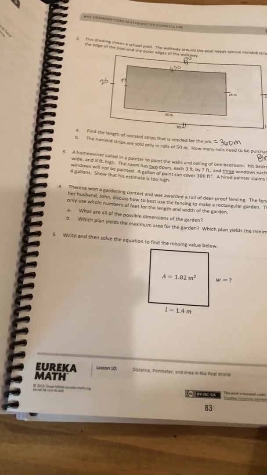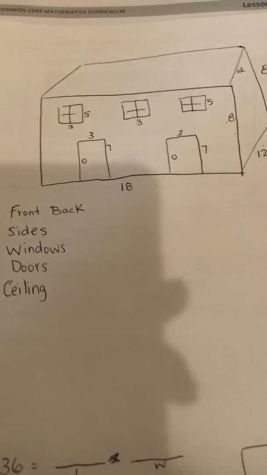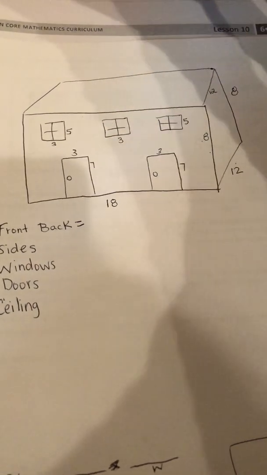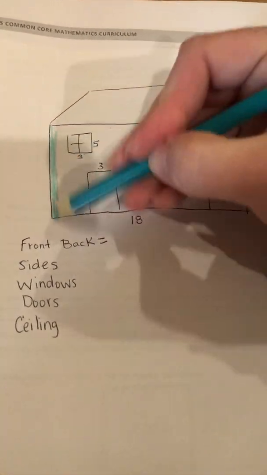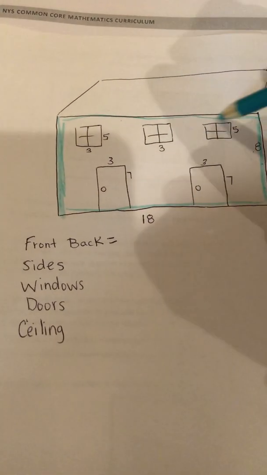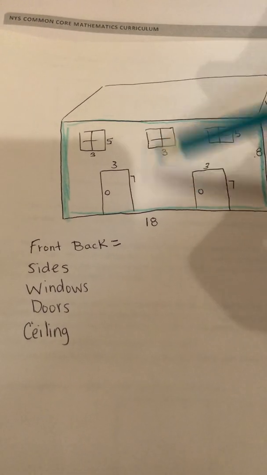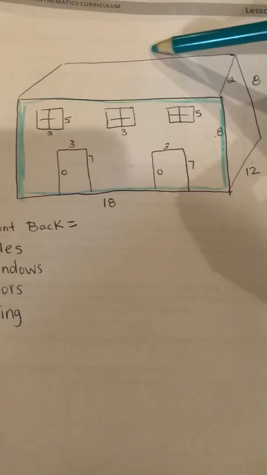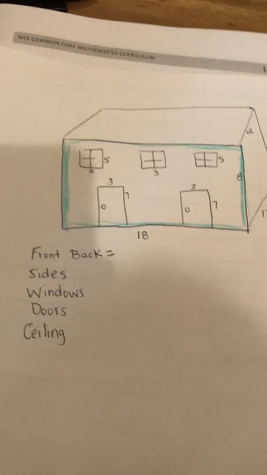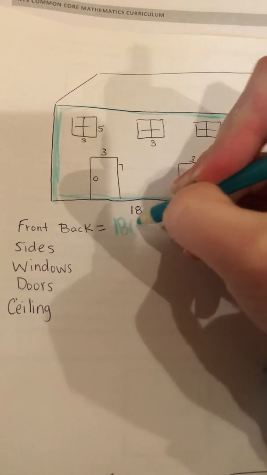Okay, so it looks like I have to find the area. I drew the room, and I'm going to find the area of the front and back walls. So this wall, he needs to paint. And I just drew all the windows and doors on one wall, so I had them. So this wall, I have 2 of them. I have a front wall and a back wall in the room. So this wall is 18 by 8.